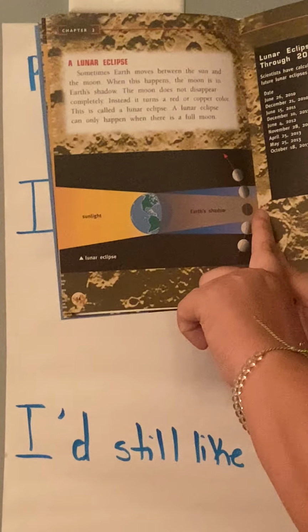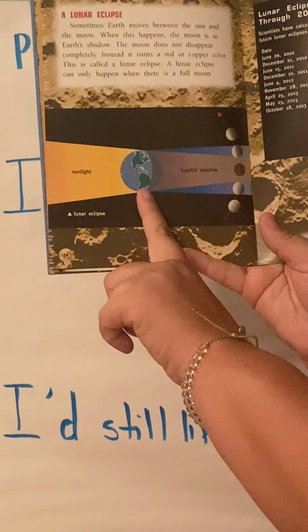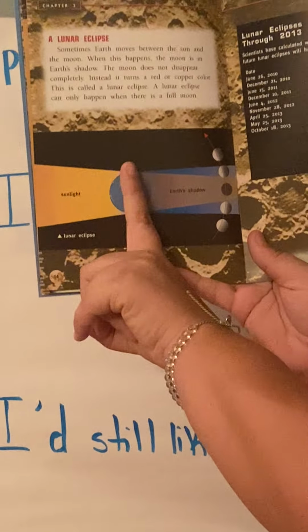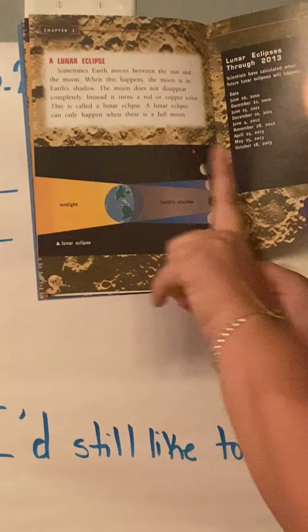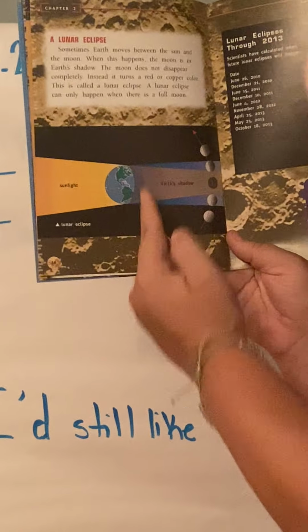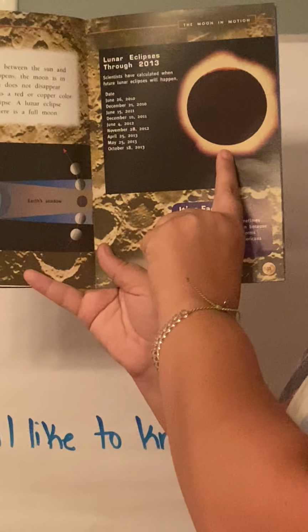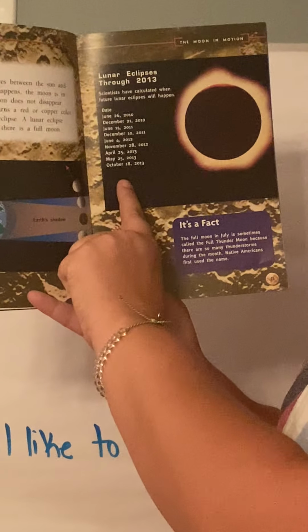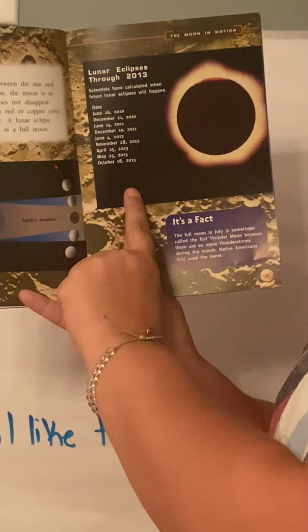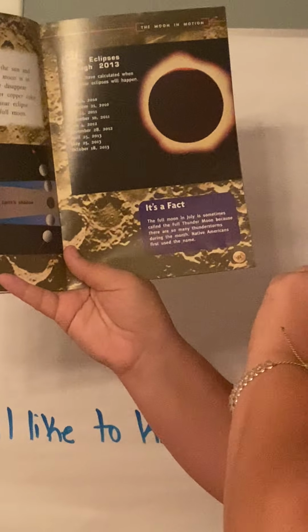And down here is a diagram of how it works. So when the Earth gets between the sun and the moon, they can't see anything, and so it covers it up like here. So this is actually what, if you went outside during a lunar eclipse, it would look like. And this information here goes up to 2013.